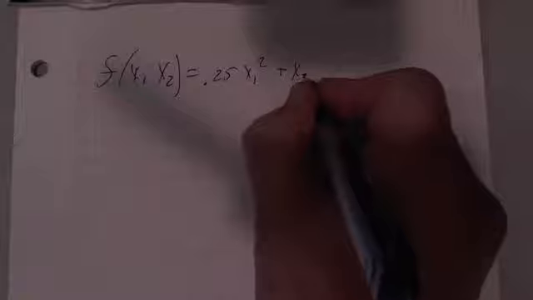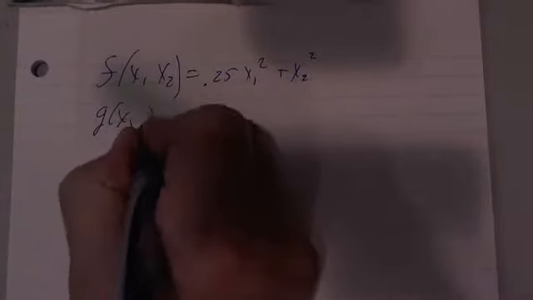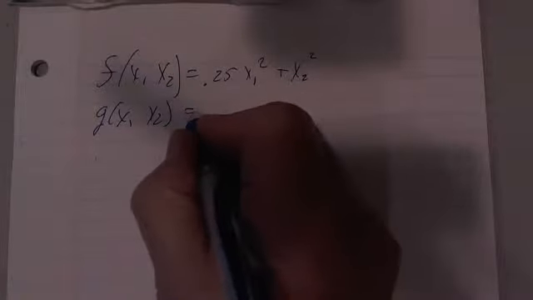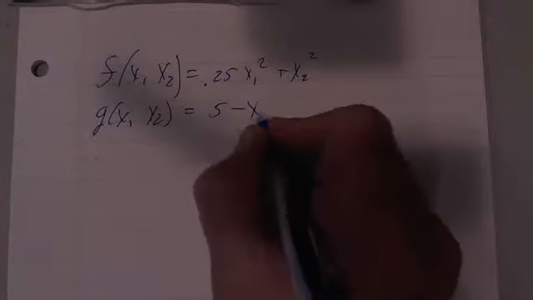There's a solution of a set of equations. So I had f of x1, x2 equals 0.25 x1 squared plus x2 squared. This is my old example from the appendix of the economic dispatch chapter 2. And then g of x1, x2, that's an equality constraint: 5 minus x1 minus x2 equals 0.